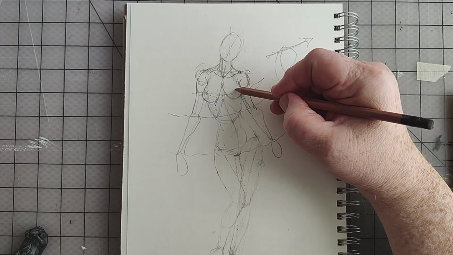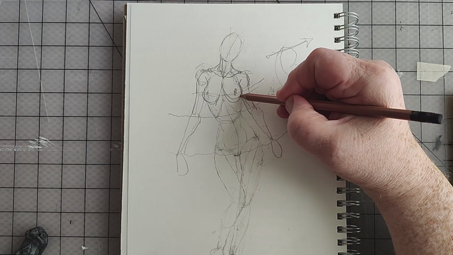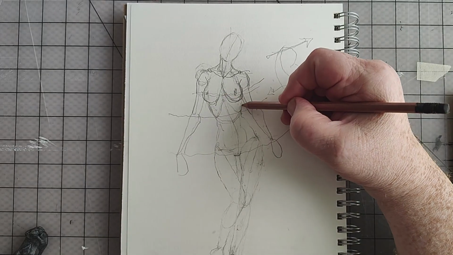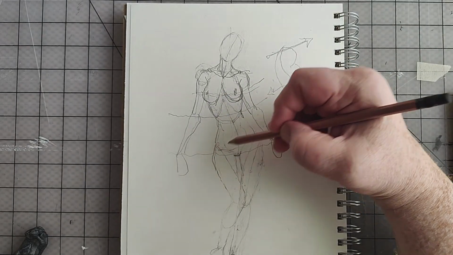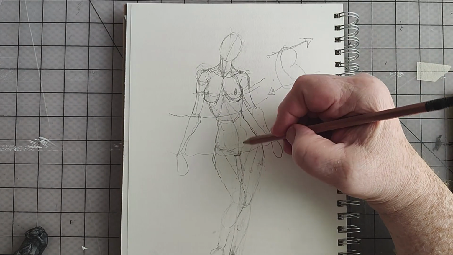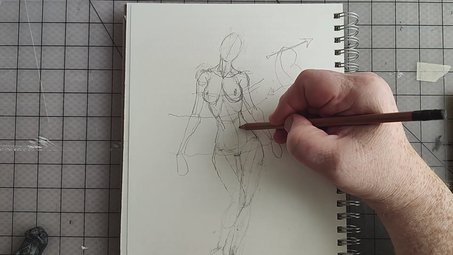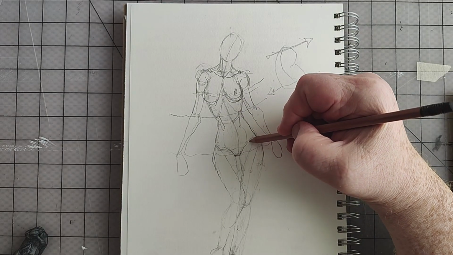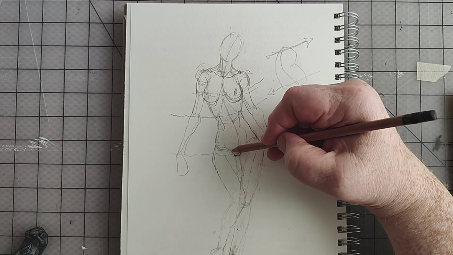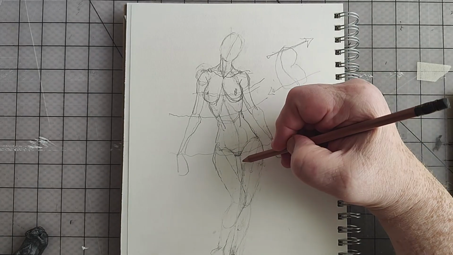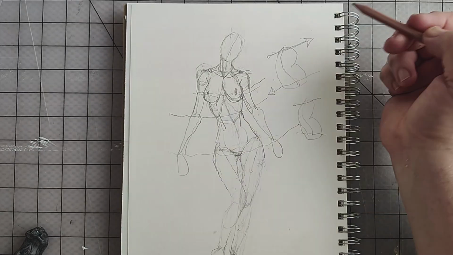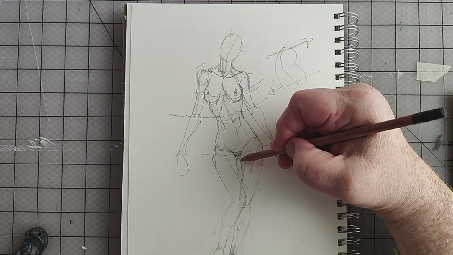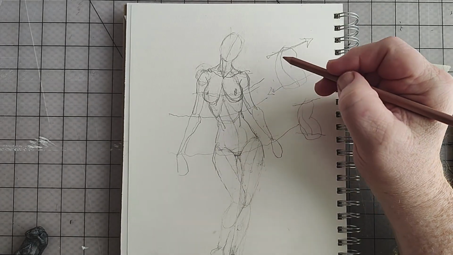Now, obviously this is a young lady, so she's nice and pert. All of these things change with age. The abdomen comes down at the crotch area. This part goes under. In fact, her gluteus maximus, or butt, is a little lower, so you can often see that down below here.